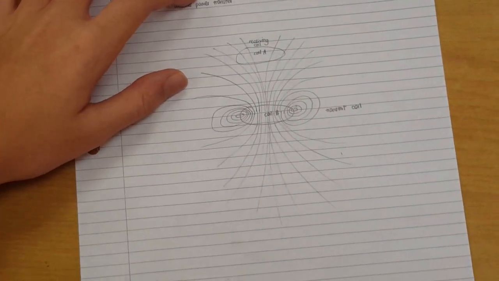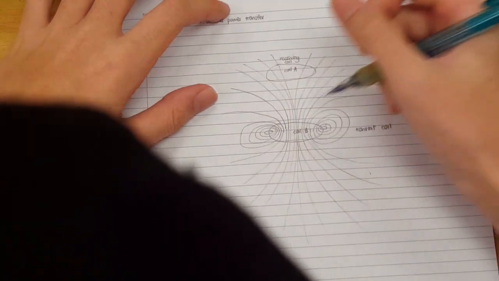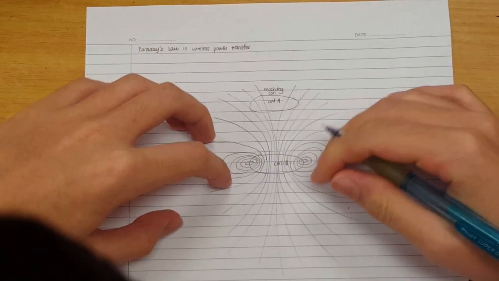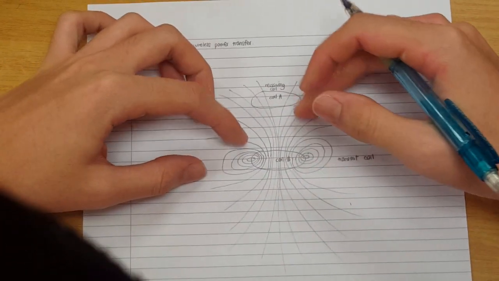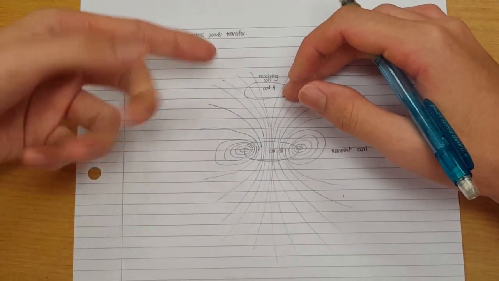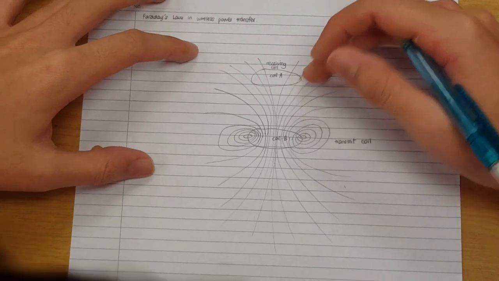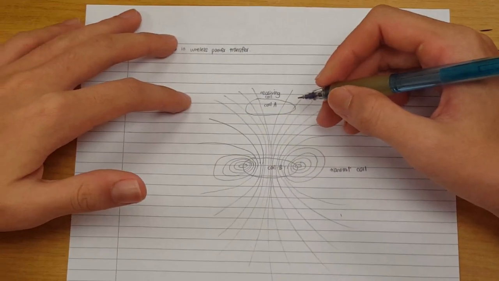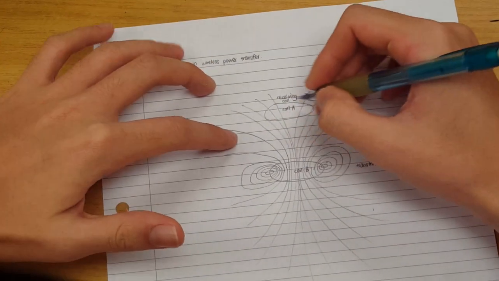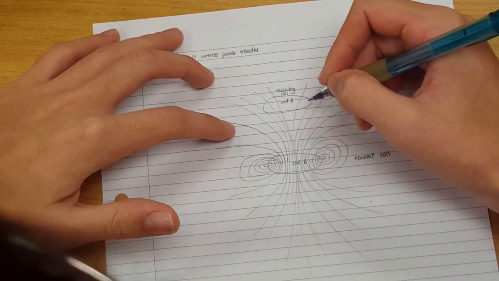Just like this diagram. The magnetic field produced by the first coil is transmitted to the second coil, which is coil A. This causes voltage to appear in the second coil, which in turn causes current to flow in the second coil.